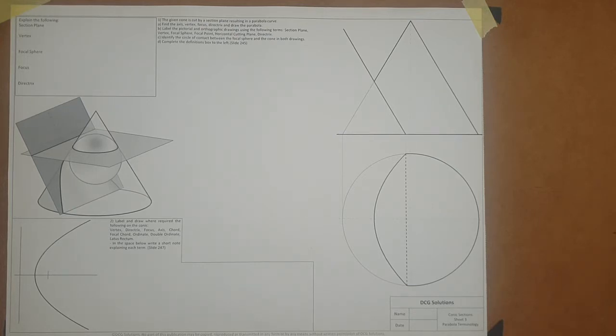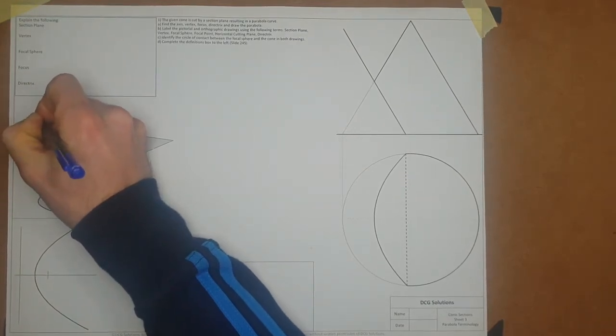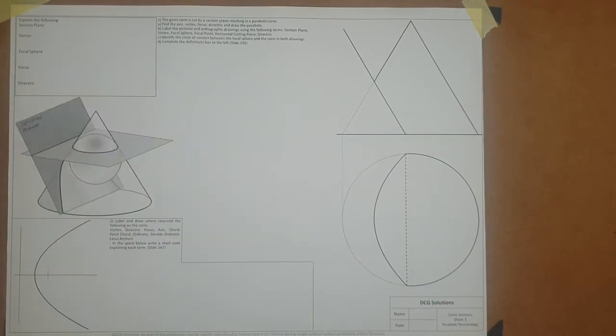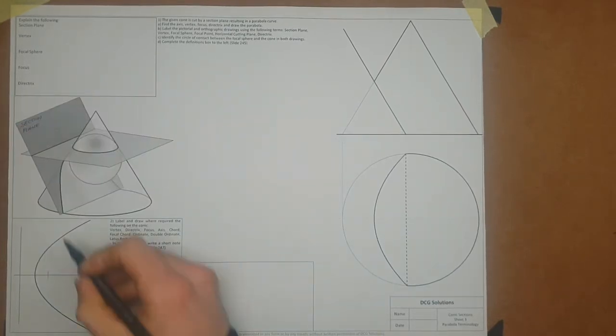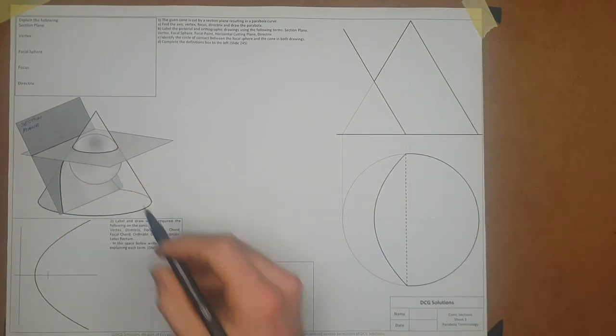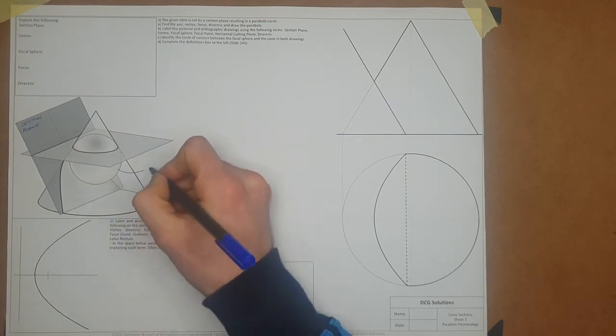Just to start adding some notes on the graphic here, because that's going to be very helpful. First off, this dark plane here at the back is the section plane that cuts the object, so I'll just label that as section plane. That section plane is resulting in a parabolic cut, or parabola. This guy right here is called the focal sphere.